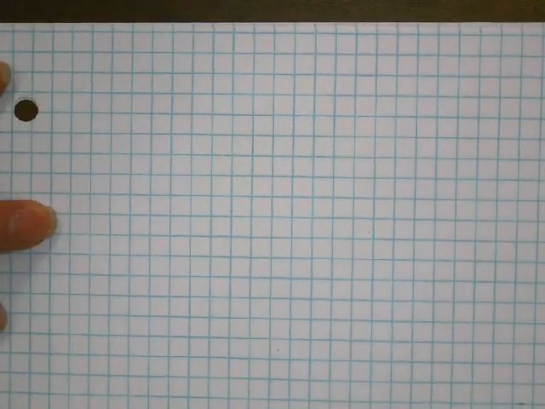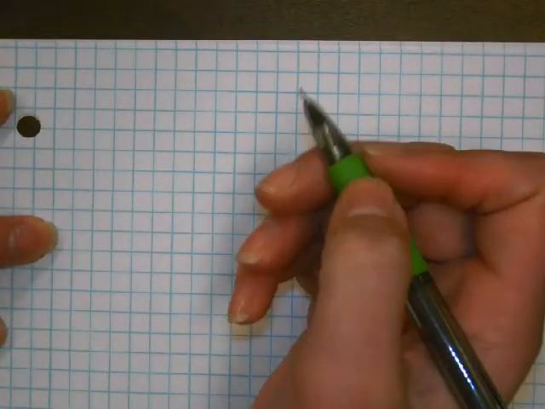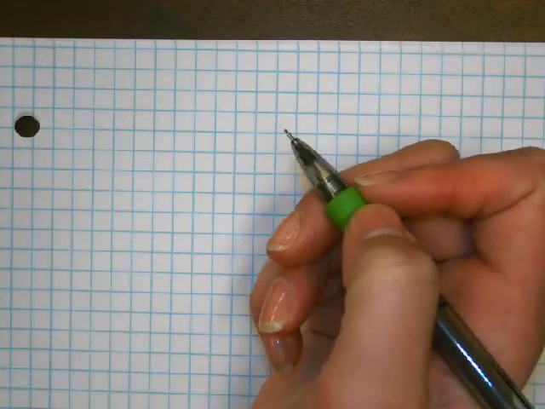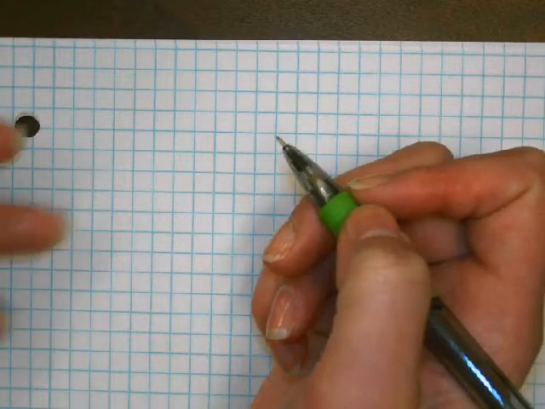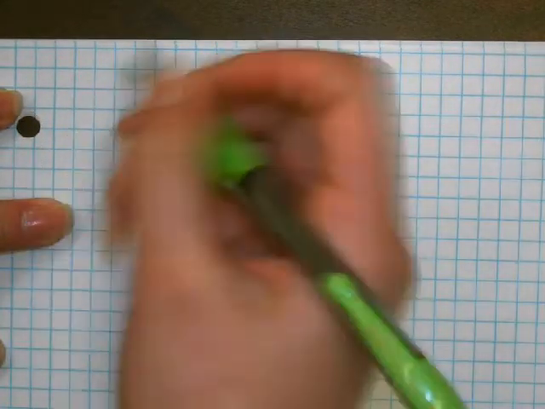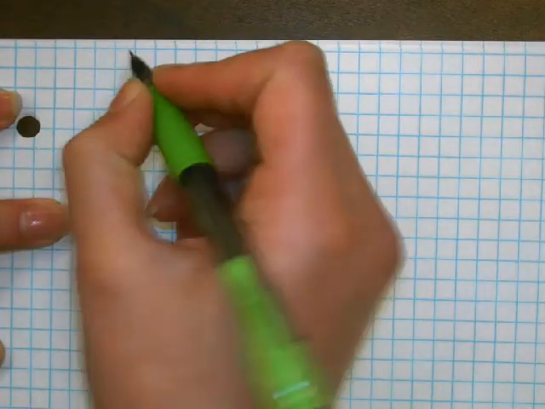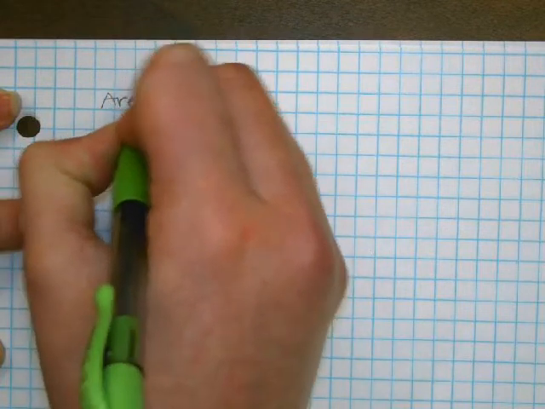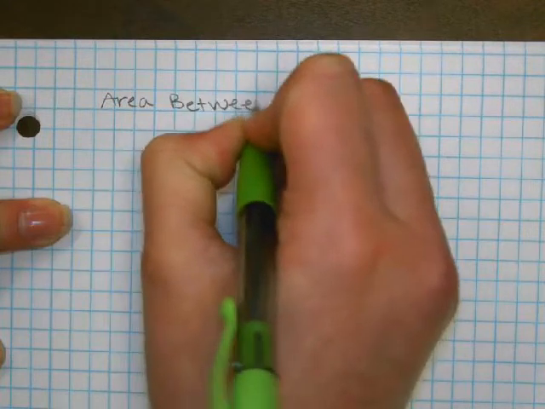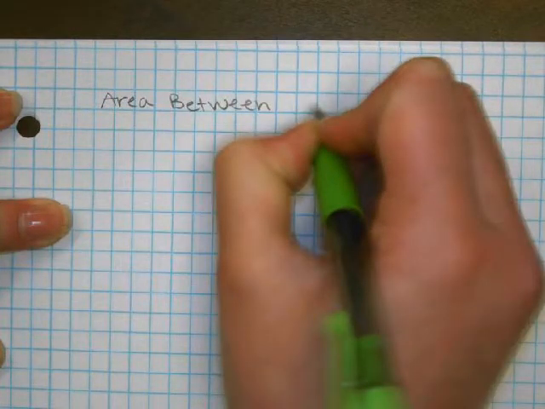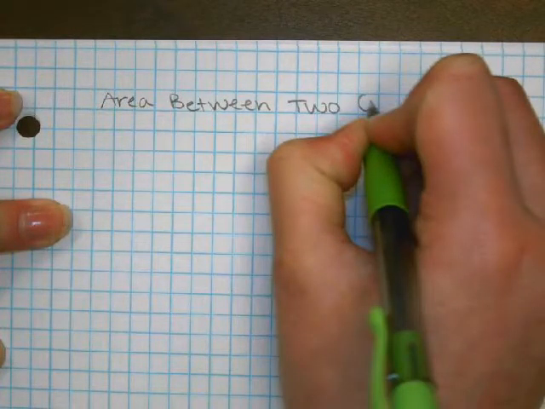Alright, so for this video, we're going to be talking about how to find areas in less straightforward settings, I guess. So in this video, we're going to talk about how to find the area between two curves. And then later on, we'll start looking at volumes.